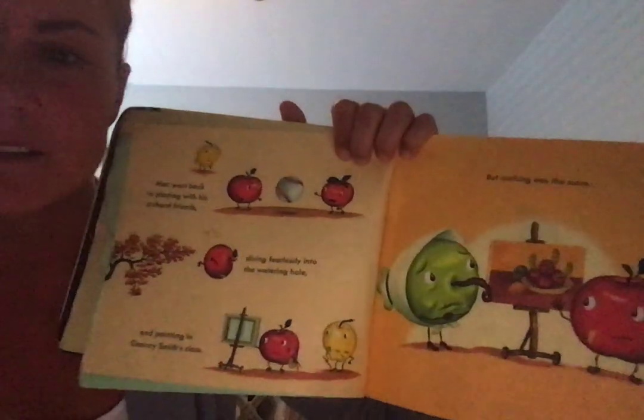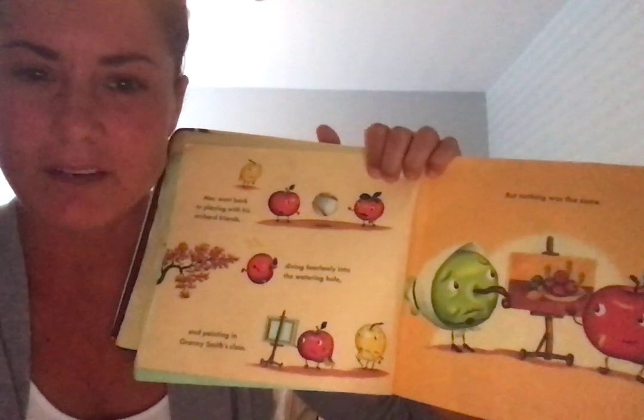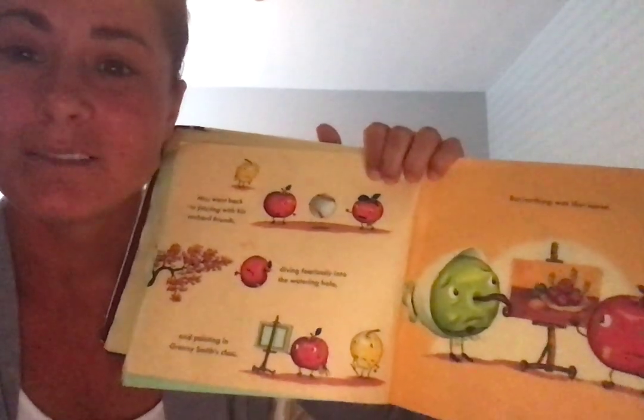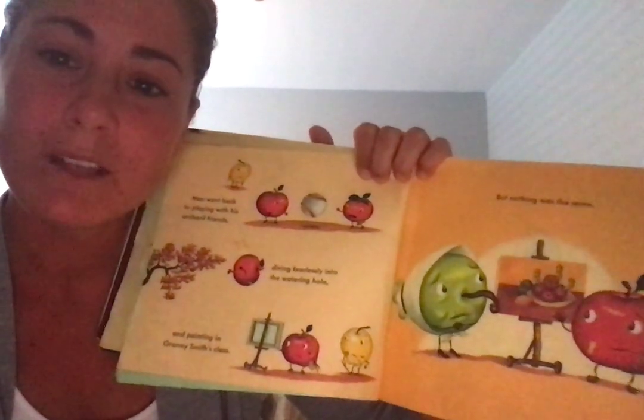Now our character right here, our main character Mac, he's kind of feeling sad. Why is he feeling a little bit sad right now? Yeah, that's right. Will left him. His friend the worm, Will, left.